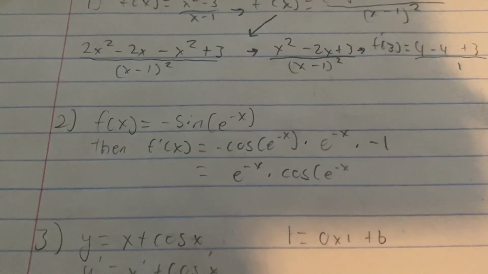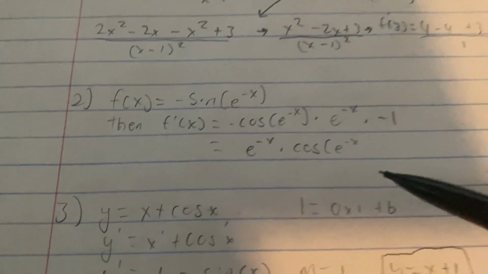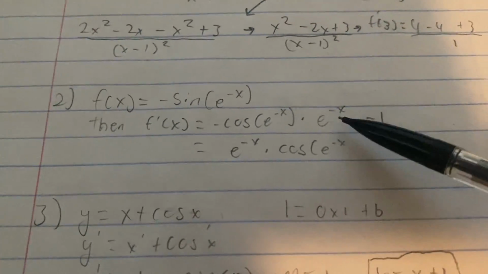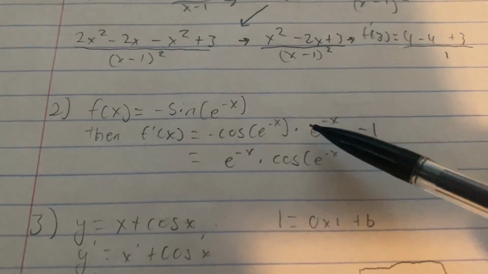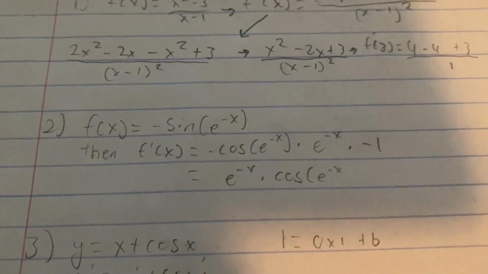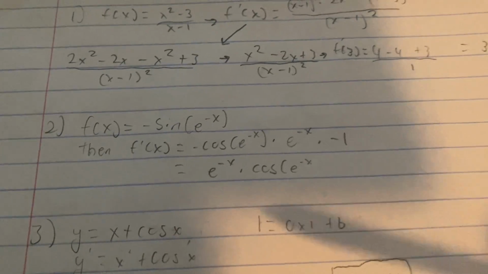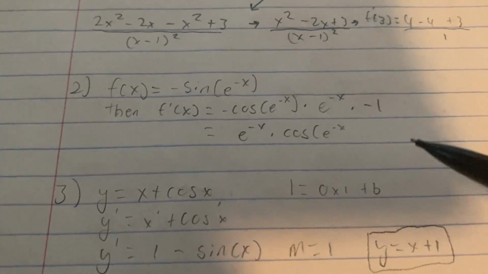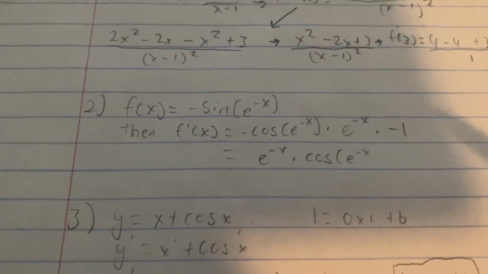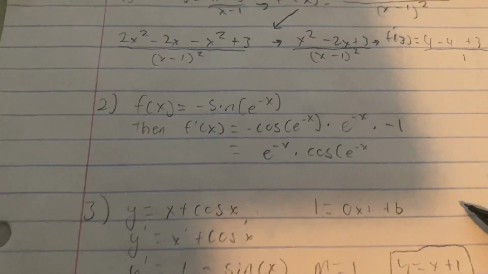Then we apply the chain rule to e to the negative x, so that's ln e times e to the negative x times the derivative of negative x, which is just negative 1, and of course ln e is just 1 as well. So simplified, it's e to the negative x times cosine of e to the negative x, and that is the answer we have right there.